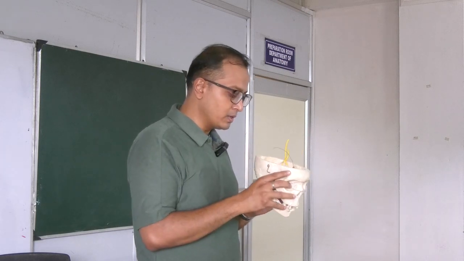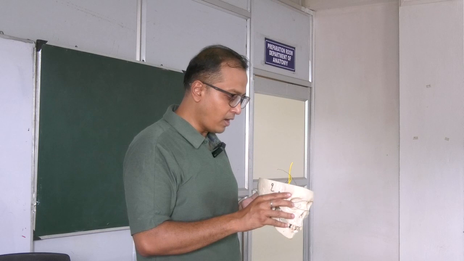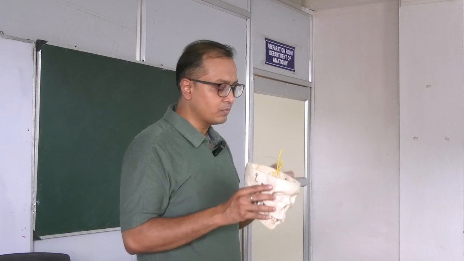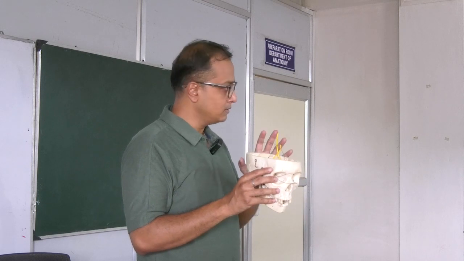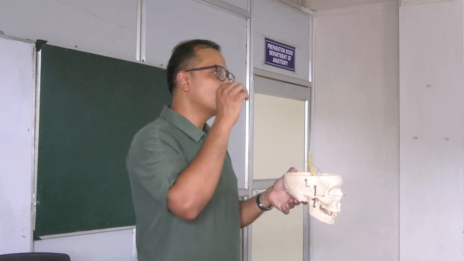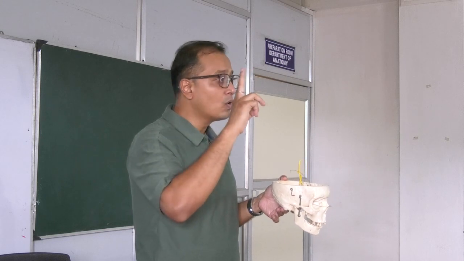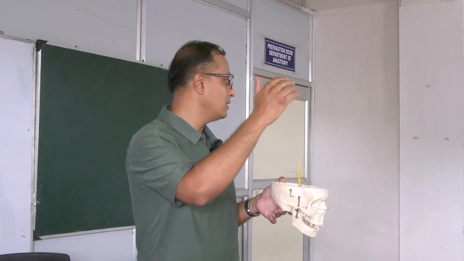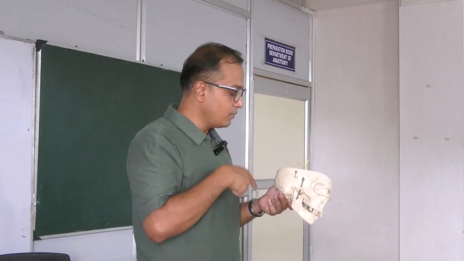You have to identify this particular foramen, the jugular foramen, in the specimen. Once you identify it, you have to name the structures running through it: the 9th, 10th and 11th nerves and the internal jugular vein that runs along with it. This is one structure. Then we talk about the condylar foramens. We have mentioned there are 2 condylar foramens, one anterior and one posterior. The anterior condylar foramen is also known as the hypoglossal foramen or hypoglossal canal. That means the 12th cranial nerve exits through it.